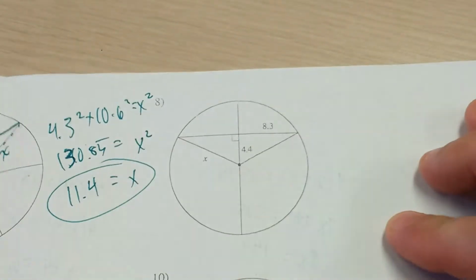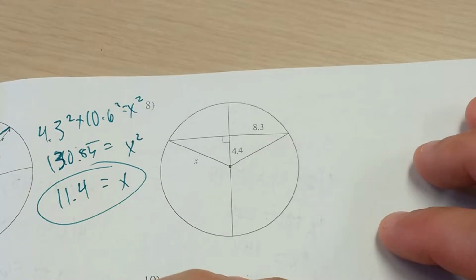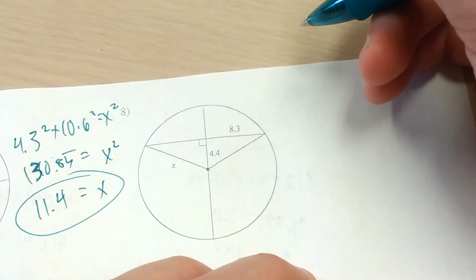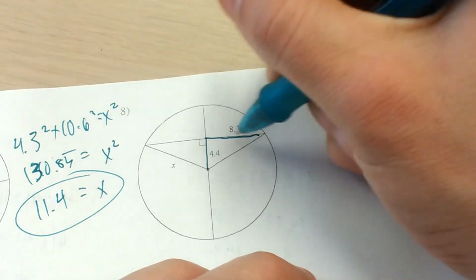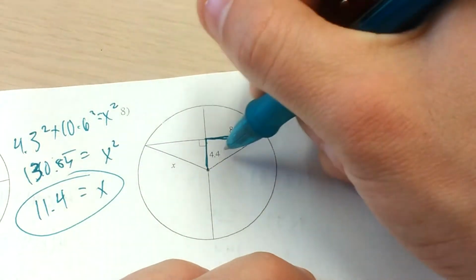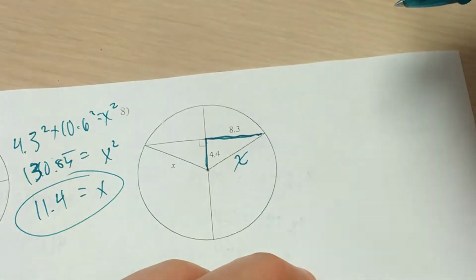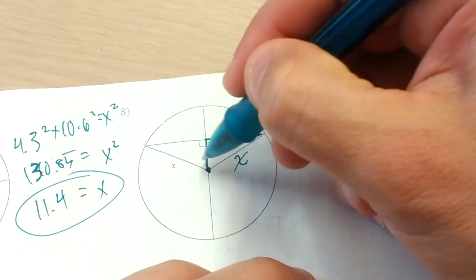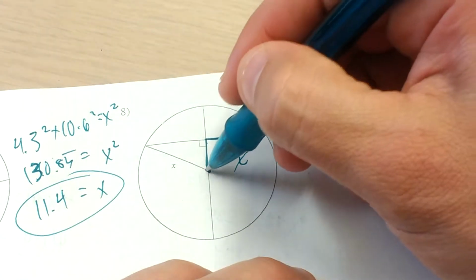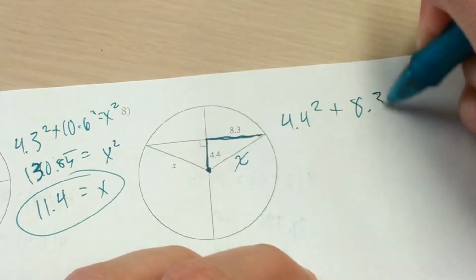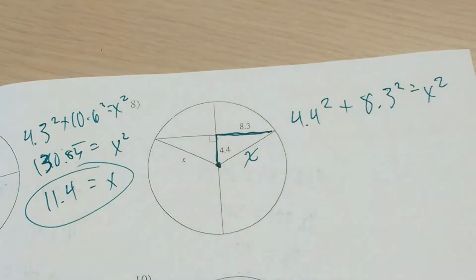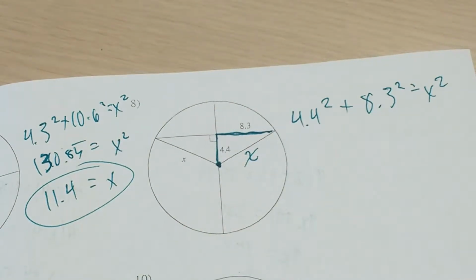All right. This next one, number 8, is not nearly as bad, or is it? It's exactly the same. You see, we have a right triangle here. We know this side and this side. We're looking for the hypotenuse, which is the same length as x. How do we know that's true? Because it's a radius. It's drawn from the center to the edge of the circle. So 4.4 squared plus 8.3 squared equals x squared. Or let's see if I can do that.